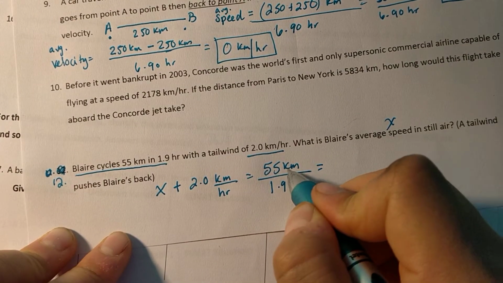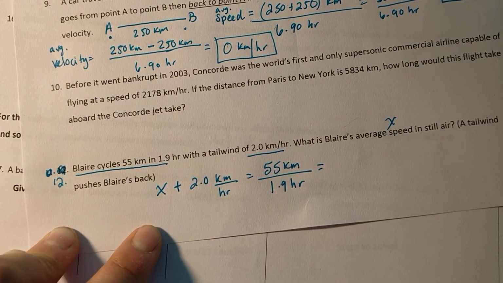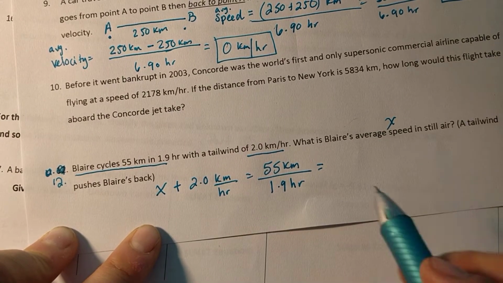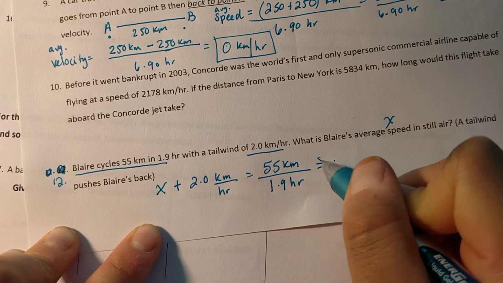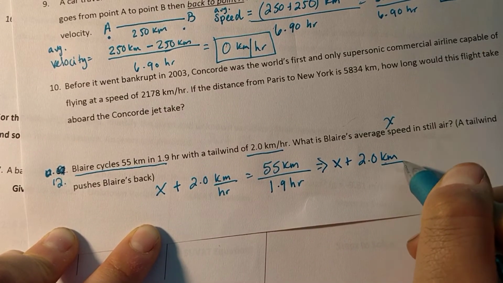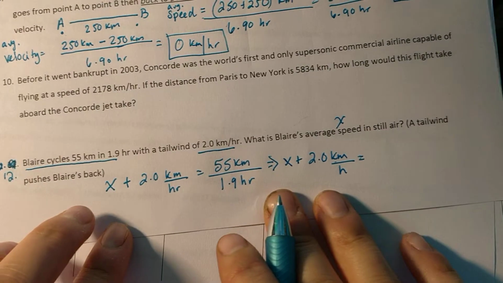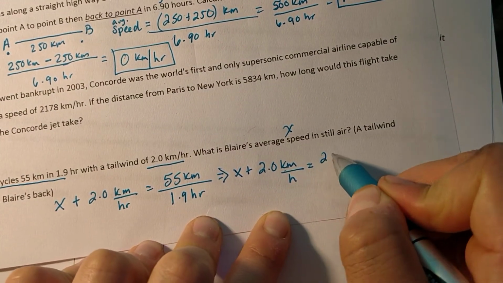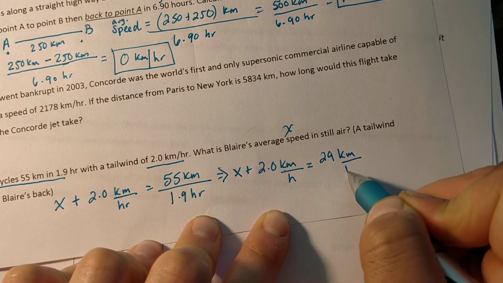So I'll go ahead and simplify 55 divided by 1.9. And I get, okay, this equation becomes x plus 2.0 kilometers per hour equals 28.9. So I'll just round this up to 29 kilometers per hour.